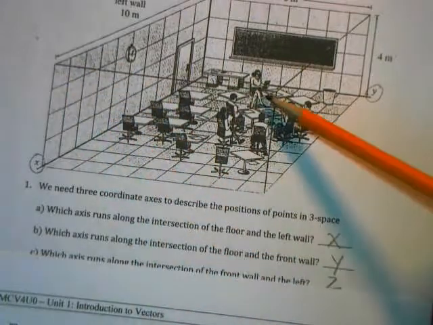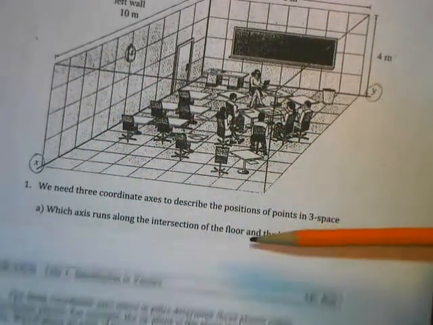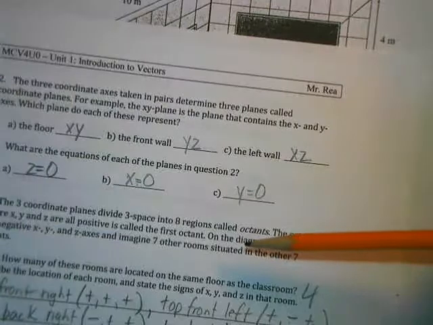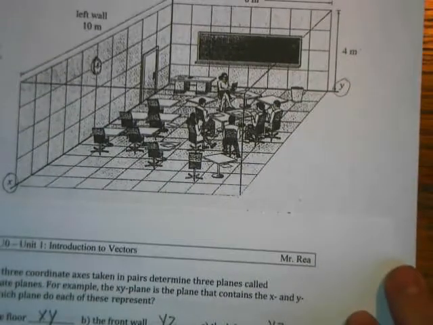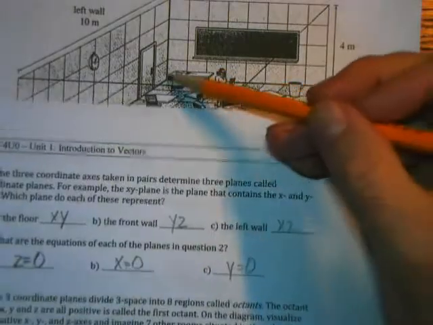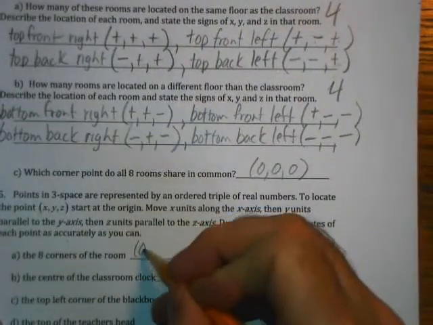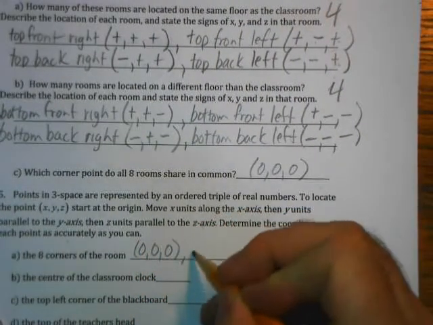So we're just being asked to put all the 8 corner coordinates. Of course, we can start with that corner, which is the origin. So we've got 0, 0, 0 is our first point.